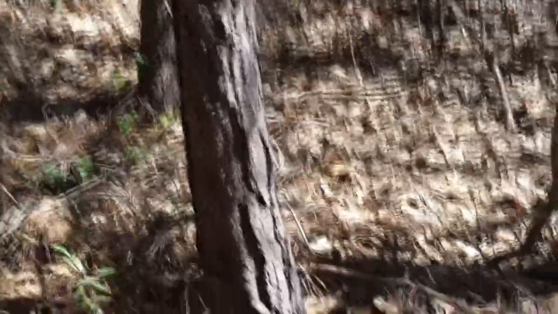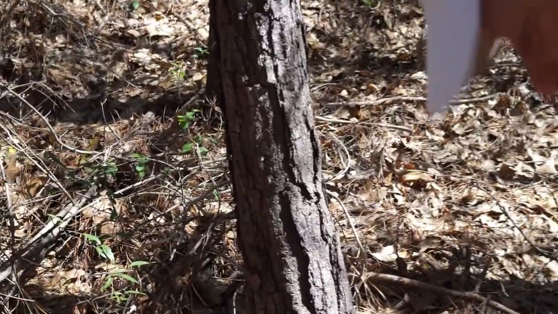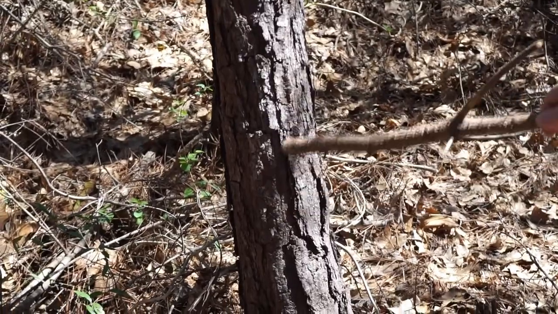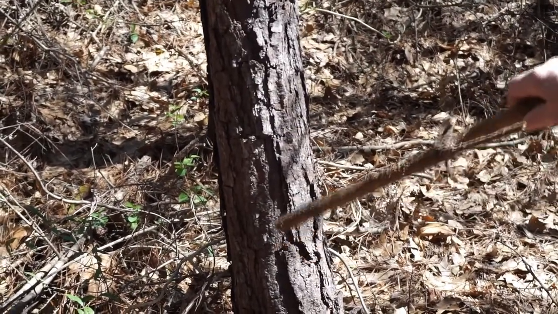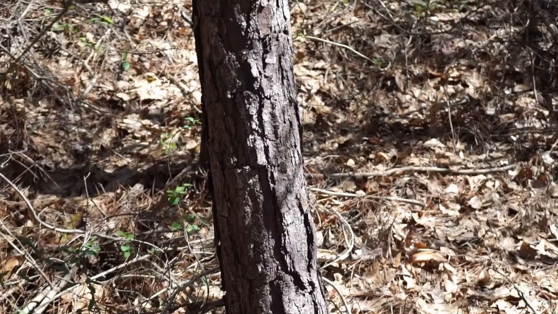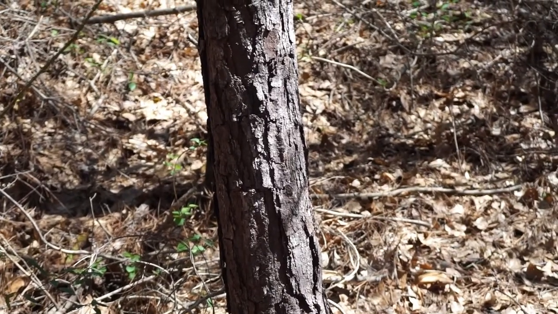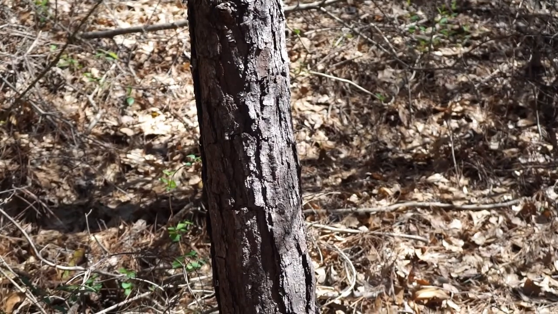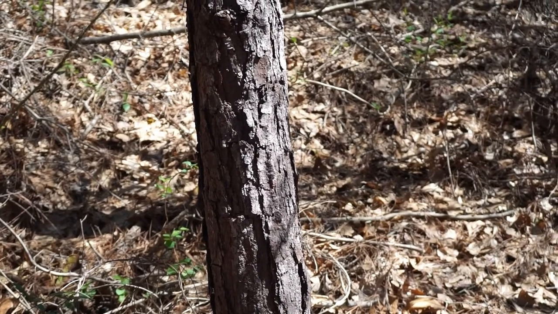Starting with the tree trunk of this pine tree, we notice that this texture is an excessively rough texture. For the most part, the shadows are all in a vertical pattern as they go up the tree trunk. Dark on this side, light on this side, makes for a very nice texture and a sharp contrast.